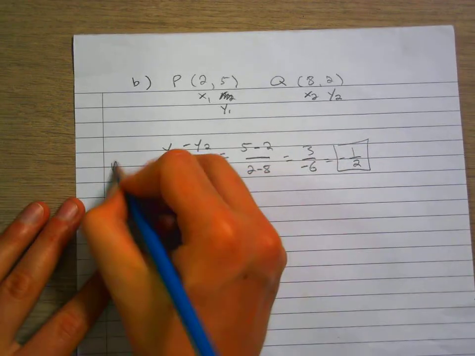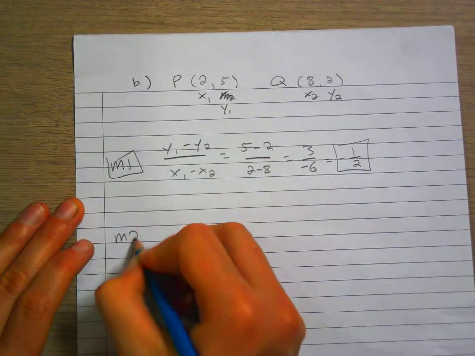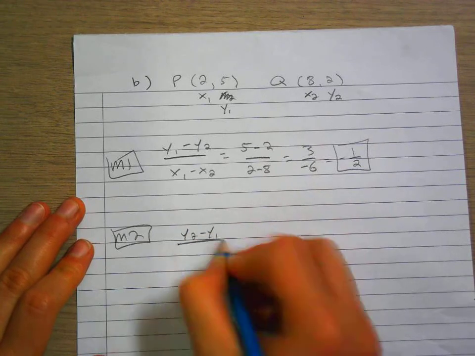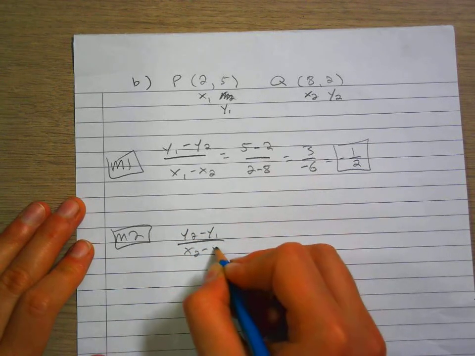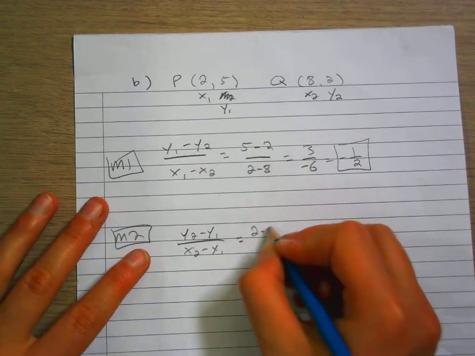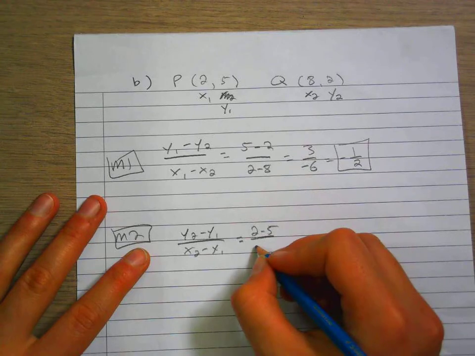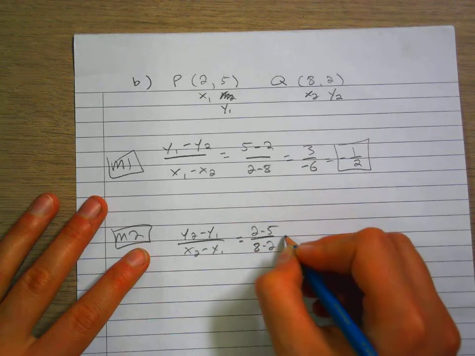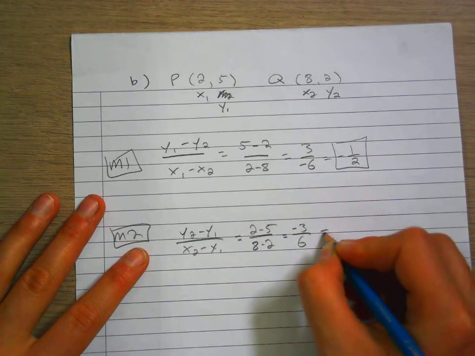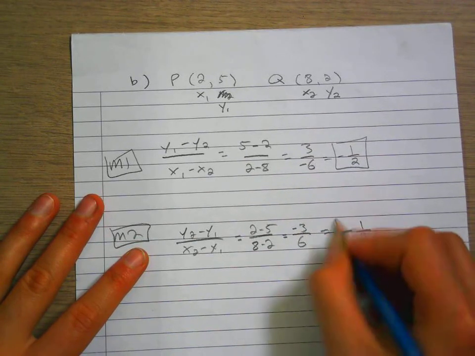Another way to do it is to use that second formula we were given, which is y2 minus y1 over x2 minus x1. And you'll see we get the same answer, because 2 minus 5 and 8 minus 2 is equal to negative 3 over 6. So in either case, the answer is negative 1/2.